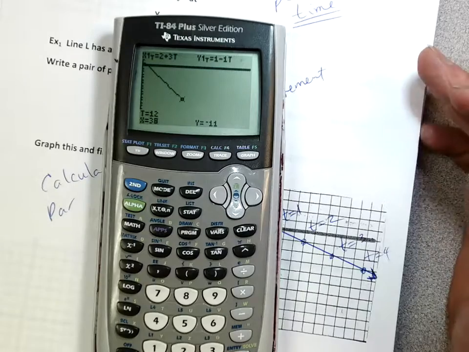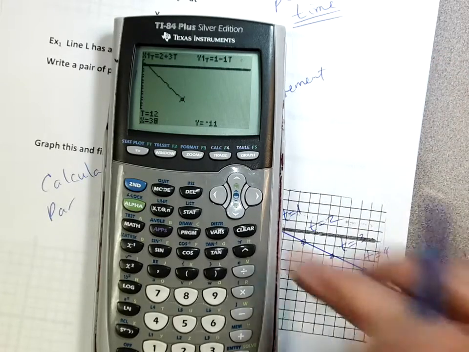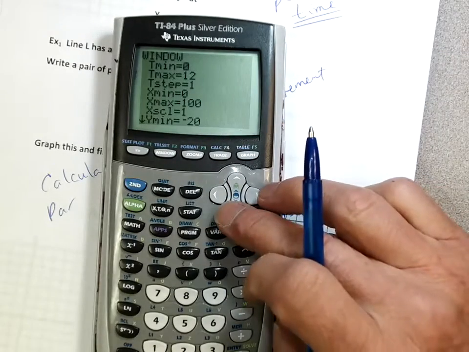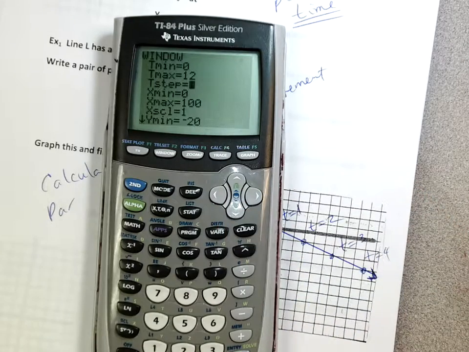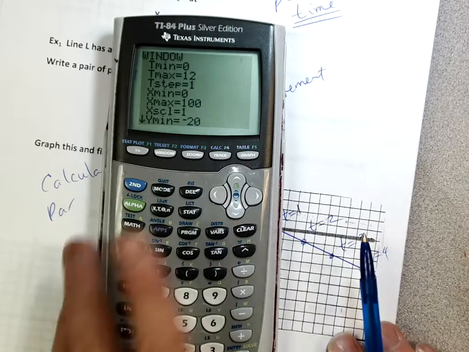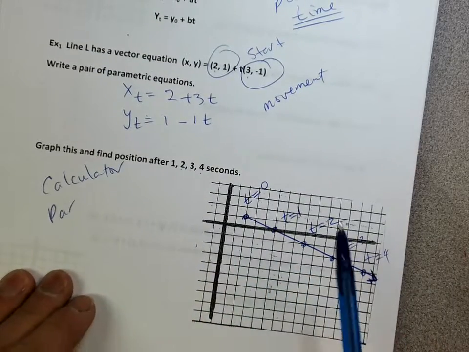If I want to get more accurate, if I wanted to go by 0.1s, I can go back to my window and I can change my steps by 0.1 so I can see it every 1/10 of a second, right? It's every second, I can see it every 1/10 of a second. And it takes longer to graph, but I would have more accuracy, okay? Not too bad. Pretty easy. Okay, let's turn the page. All right.